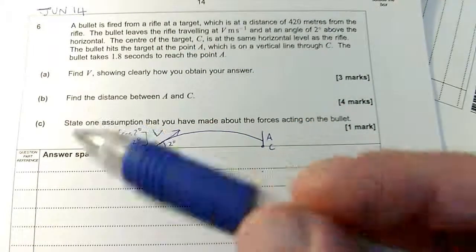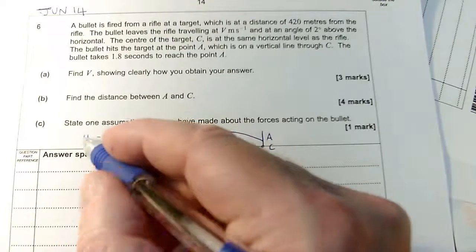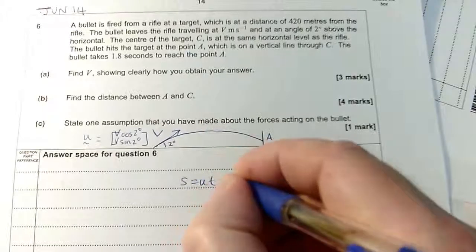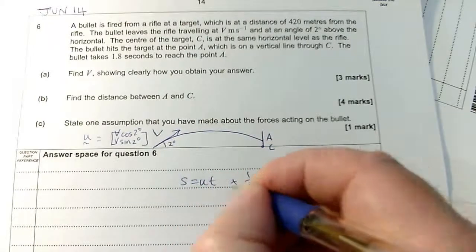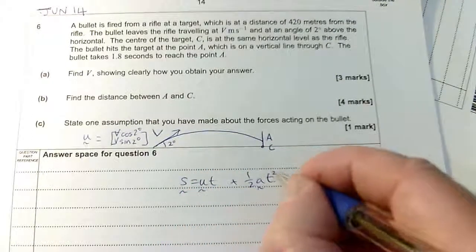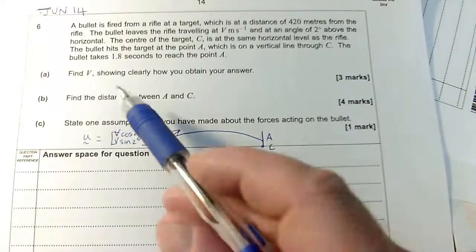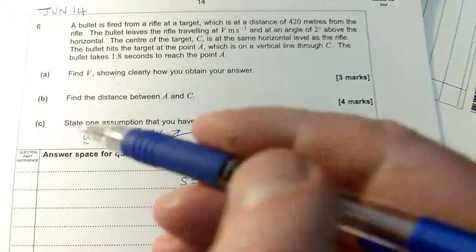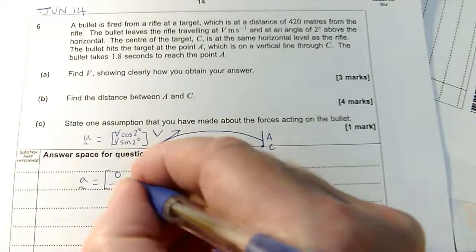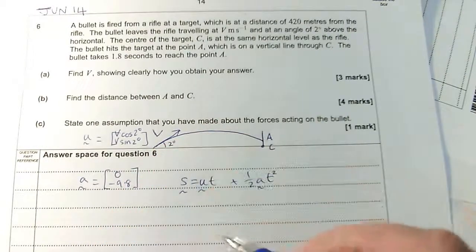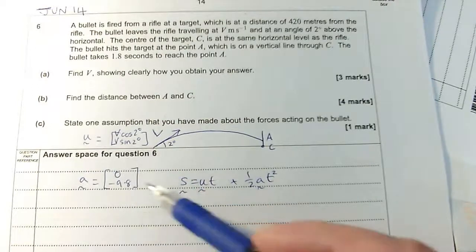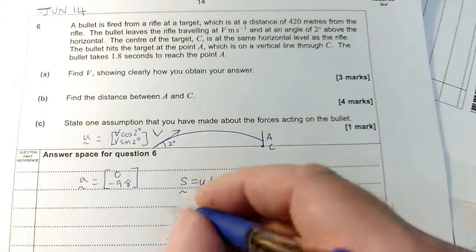I've got a u and an a, so I can set up my SUVAT straight away. I'm going to use s equals ut plus half a t squared. I think in this question I'm not actually going to need v equals u plus at, but it'll do me no harm to set it up if I do. I could probably get away with using the 1.8 as my t to begin with. So a equals 0 minus 9.8. The classic way to do this would be to substitute in, get s in terms of this u and this a, and also in terms of t. You know what, I'm going to do that.